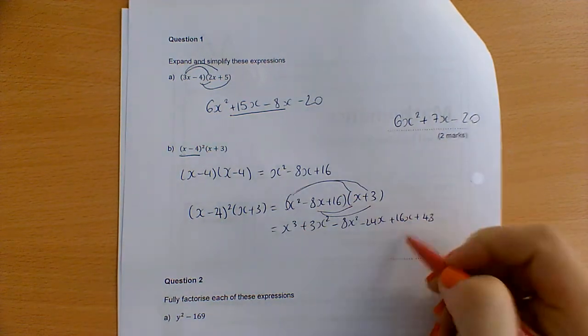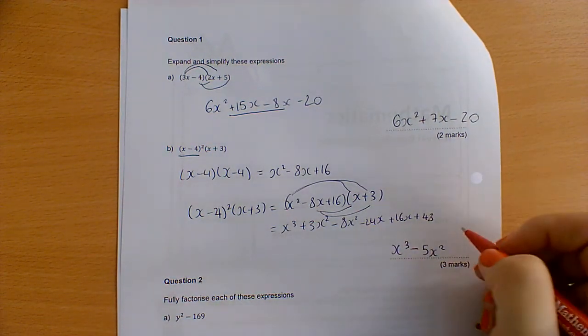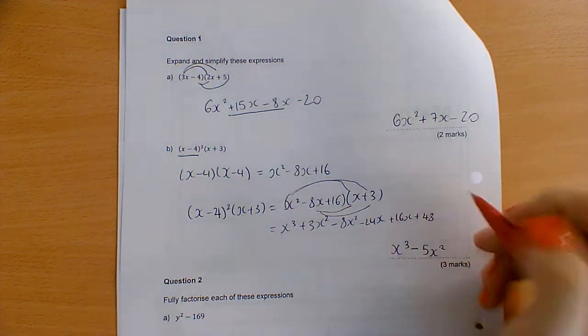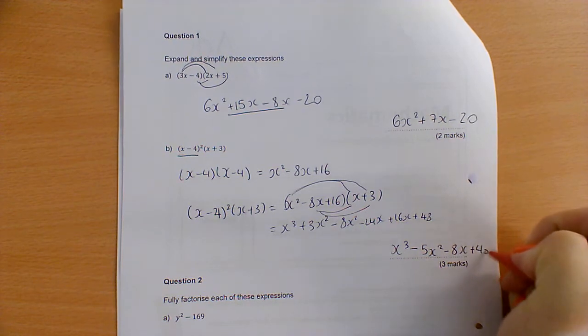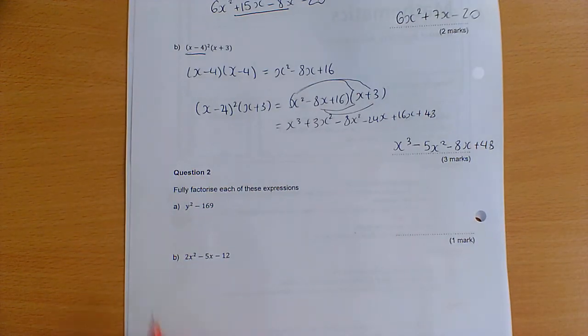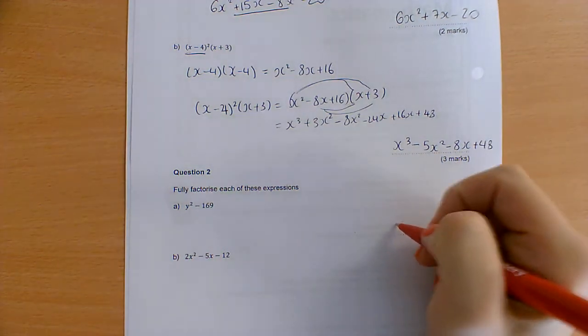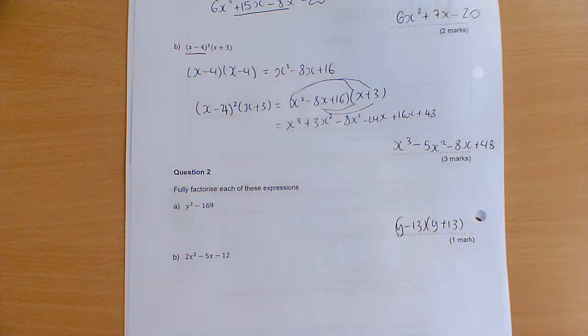Simplifying my x squared terms, I get minus 5x squared. Simplifying my x's, I get minus 8x, and then I have plus 48 at the end. Okay, moving down, this is a difference of two squares, so it's going to be y minus 13, y plus 13.